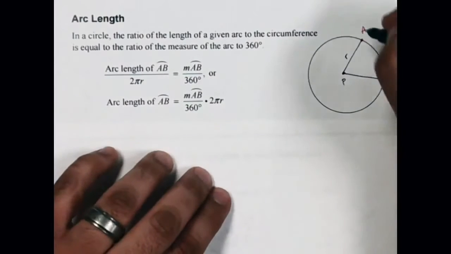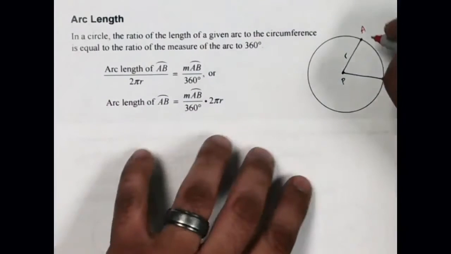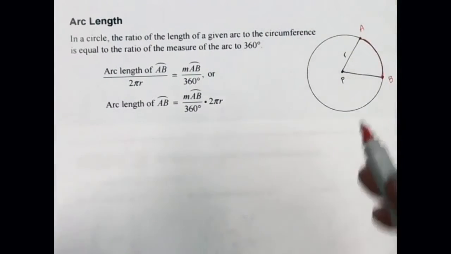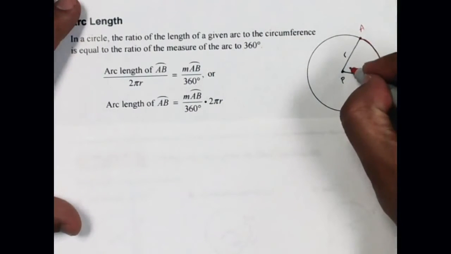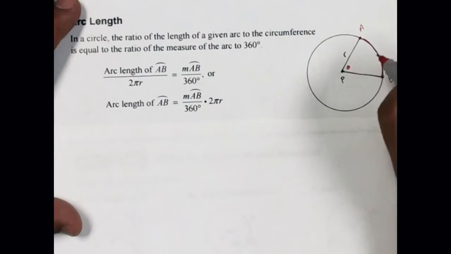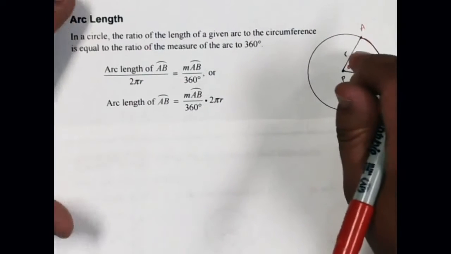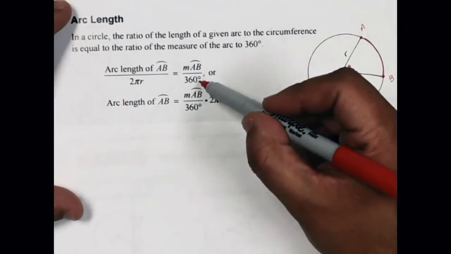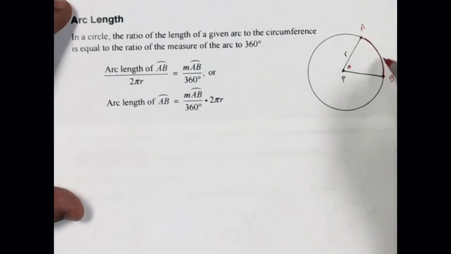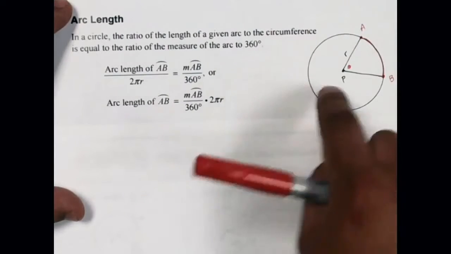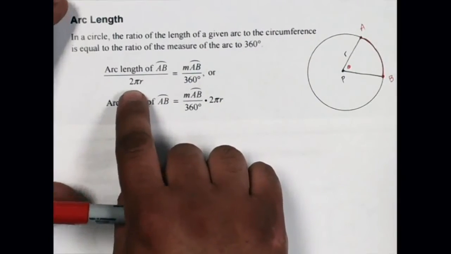I'm going to take this section from A to B, and this is the piece that I want. The proportion comes from this arc in degrees, compared to the whole circle, which is 360. So I take the angle over 360, and I compare that to the length of the arc, compared to the whole circle, which is 2 times pi times r.